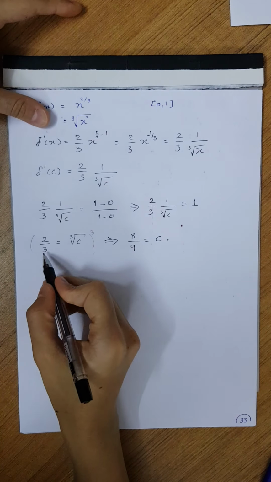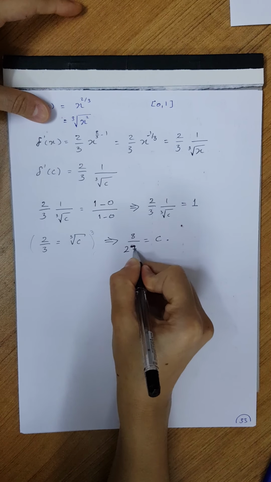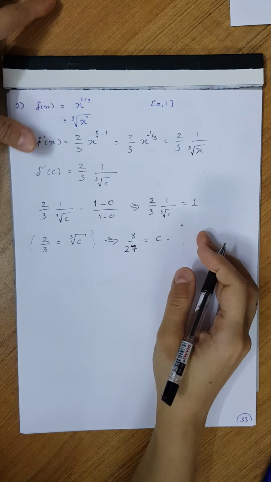Sorry, here we have got 3 to the power of 3 is equal to 27, not 9. Okay, 27.